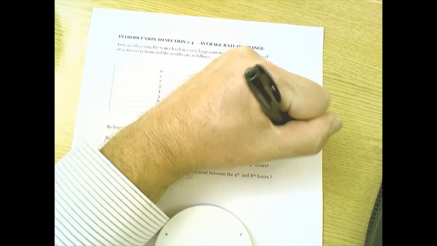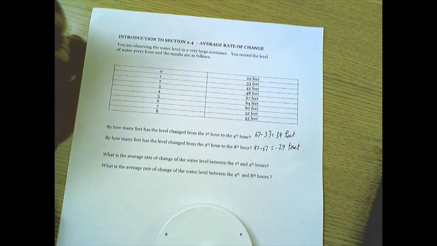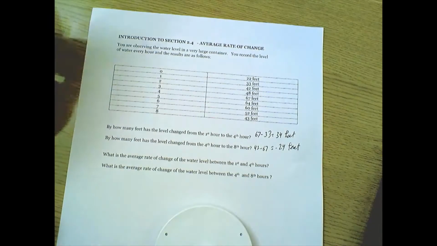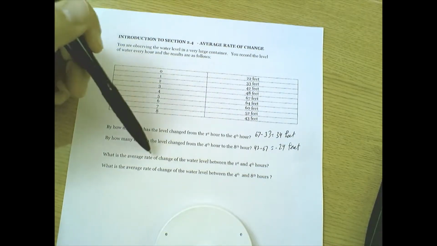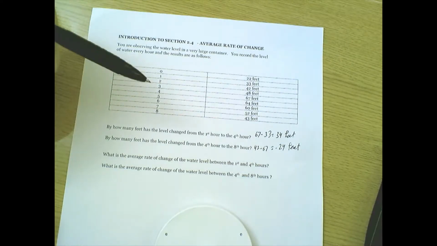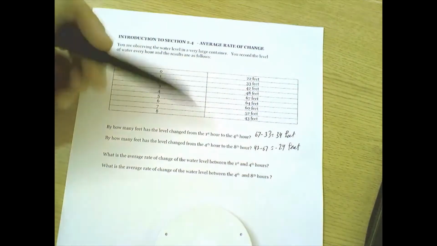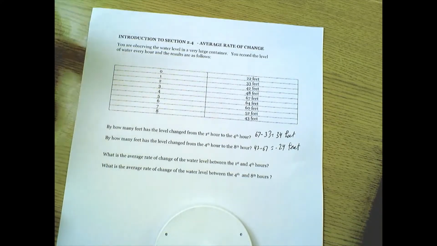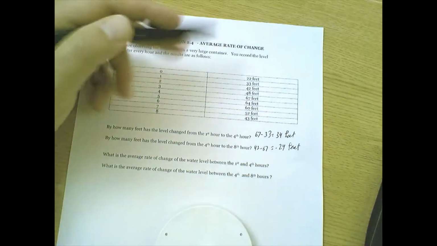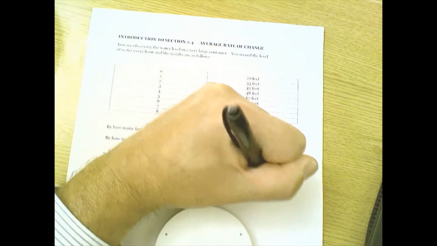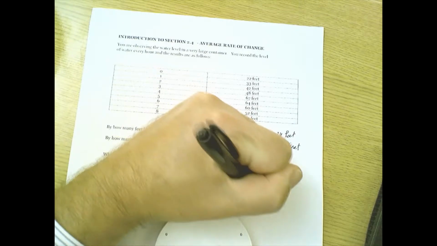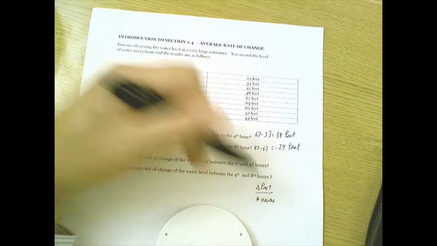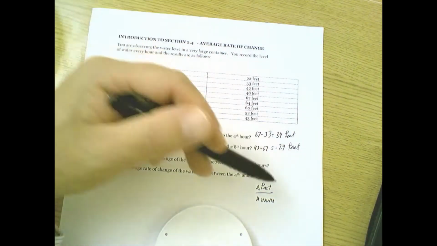So what we're seeing here is what's called the net change. How much has the level changed from one observation to another? And then we can also do what's the average rate of change? Well, the average rate of change is nothing more than what we call our net change divided by the length of time in which we were measuring. So literally it's what? Change in feet over number of hours. And we could call that change of hours if we wanted to. This little symbol here, this triangle, means delta, change in feet over change in hours.